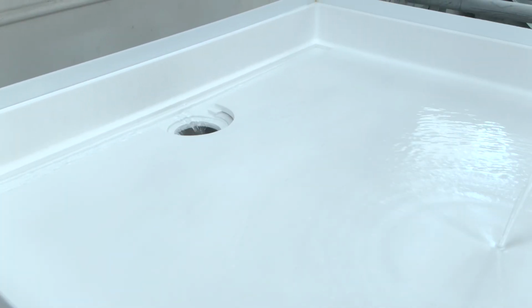To ensure that every product has efficient water flow, all shower pans sent out by Grifform are water tested and documented.